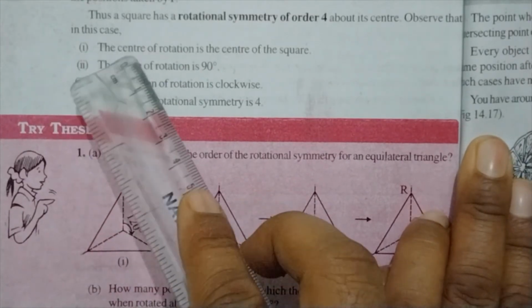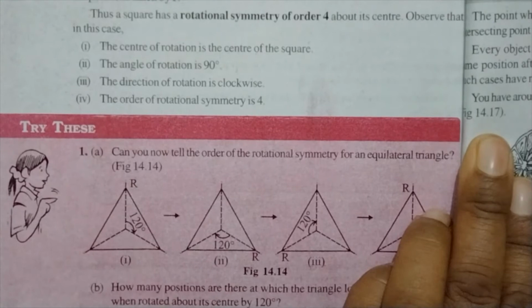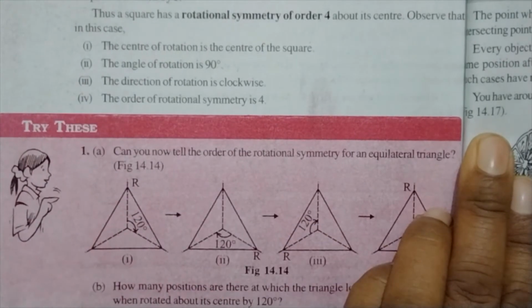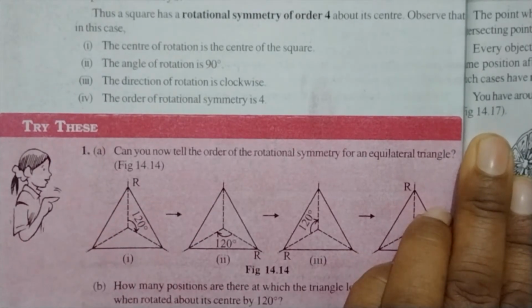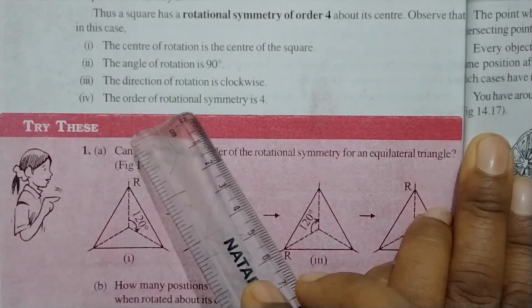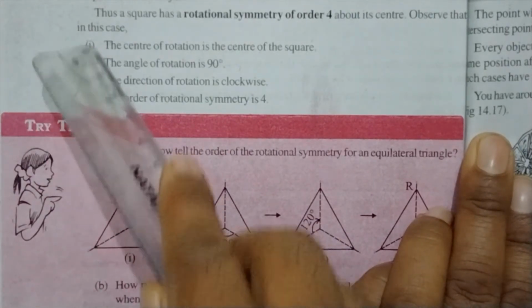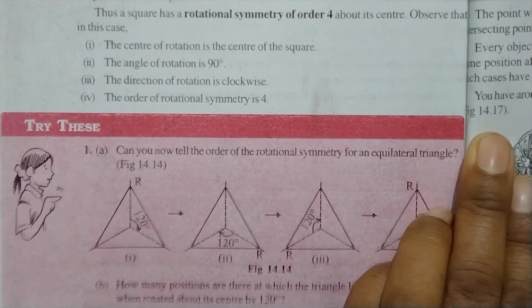Observe that in this case, number 1, the center of rotation is the center of the square. The angle of rotation is 90-degree. The direction of rotation is clockwise. The order of rotational symmetry is 4. So these are the 4 things we have to observe carefully.